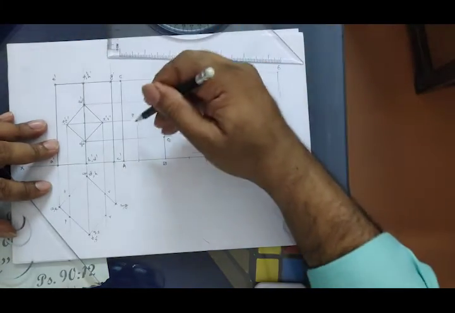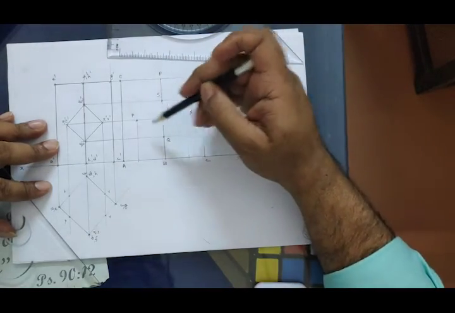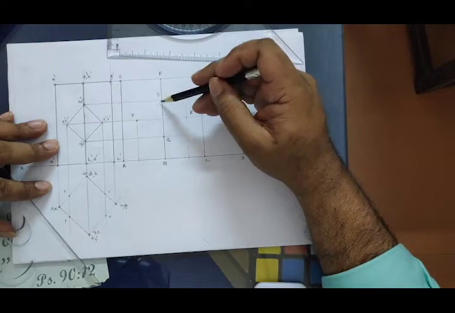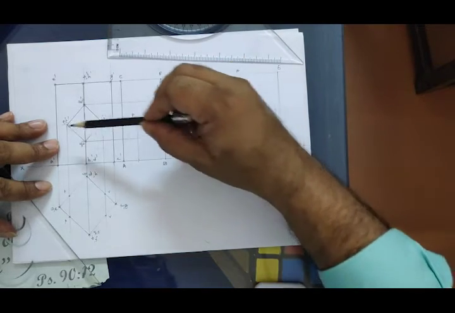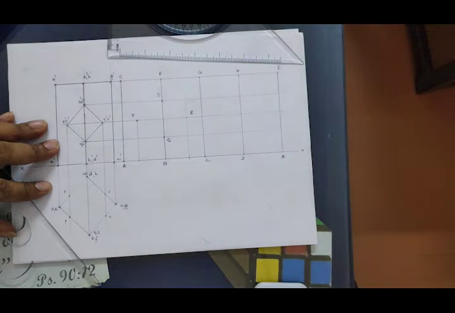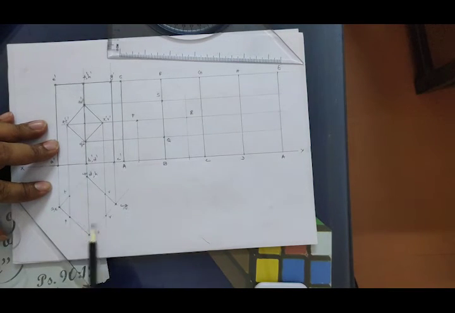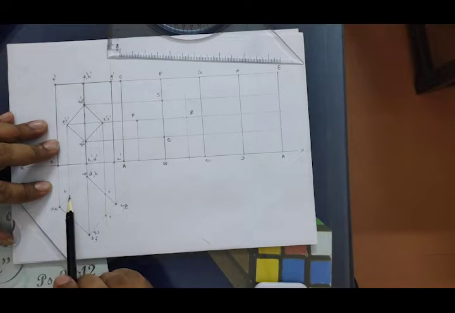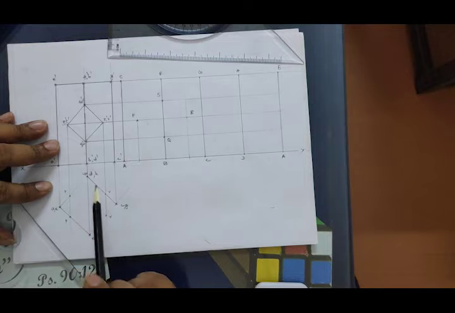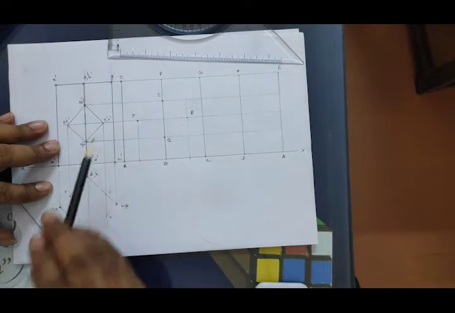Now if you connect these points, then you will get the entry position of the hole. Here this is the entry position and this is the exit position. PQRS is the entry part, and TUVW is the exit part, and this completes the entry part.